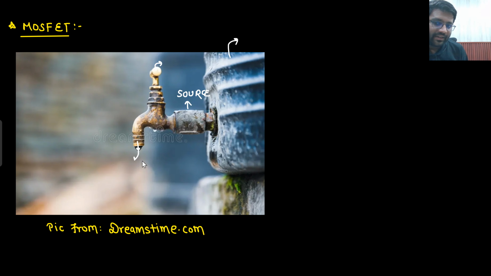And here water is being drained. So can I call it a drain? Say yes or no. It is like a source of water. Here water is being drained. So I am calling this a drain.